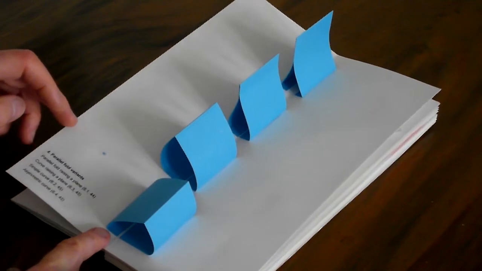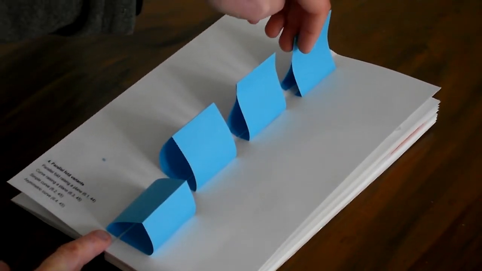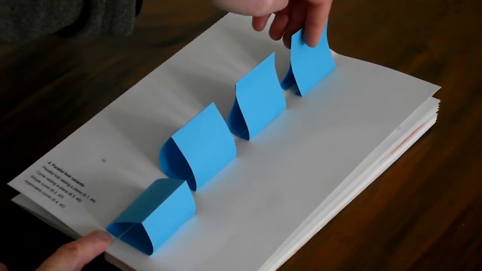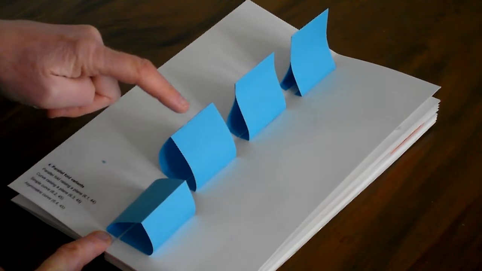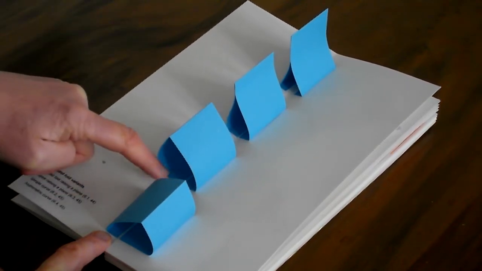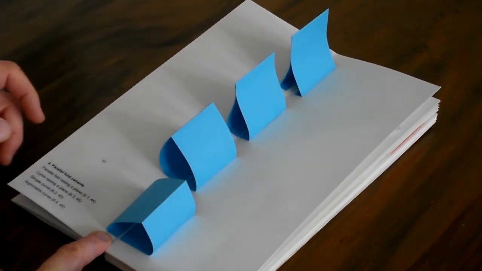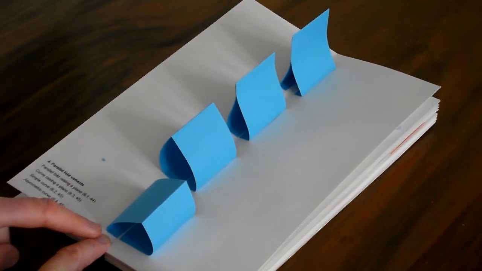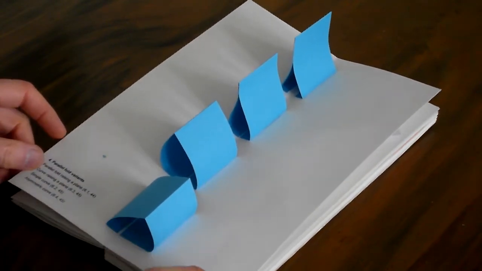These are variants on the parallel fold. So here we've taken a parallel fold and glued together the top of it so that we get a sort of spine. Here we haven't creased along the bottom, so we end up with a curve. And this combines the two, where we have the curve and the glued spine at the top. And here's an asymmetric V-fold in the curved form.